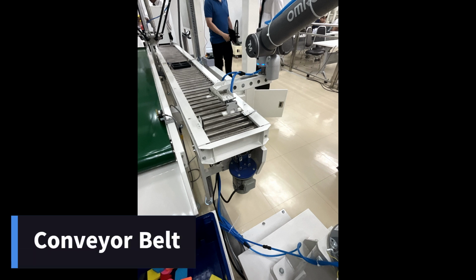Conveyor belt. Primary function, used to transport objects or items through the area where the robot can pick them up. Integration, often equipped with sensors or vision systems to detect the position of objects on the conveyor.